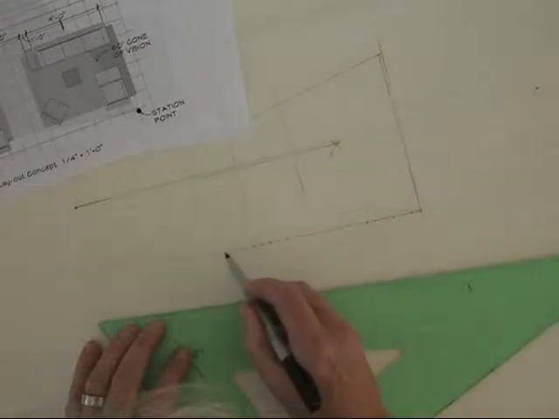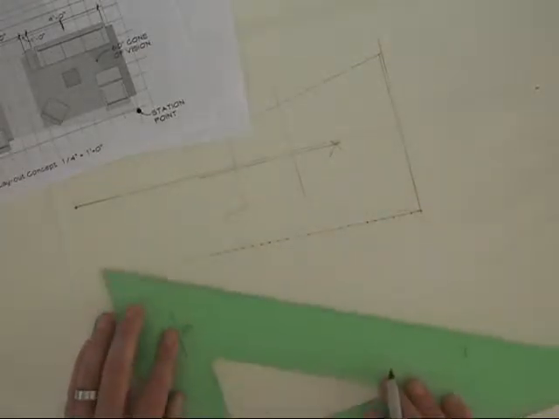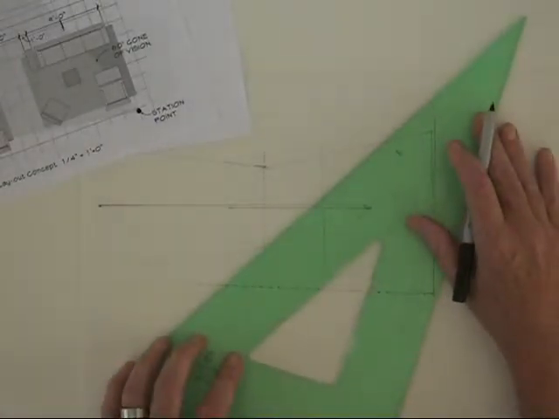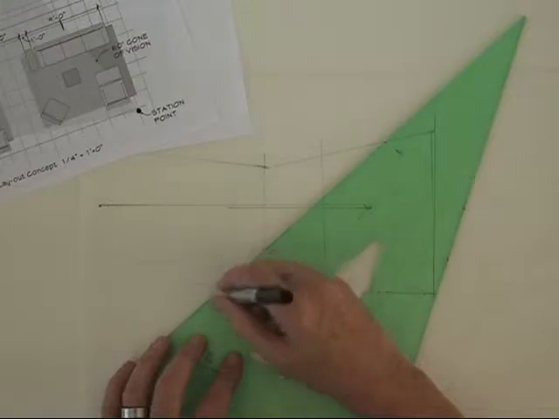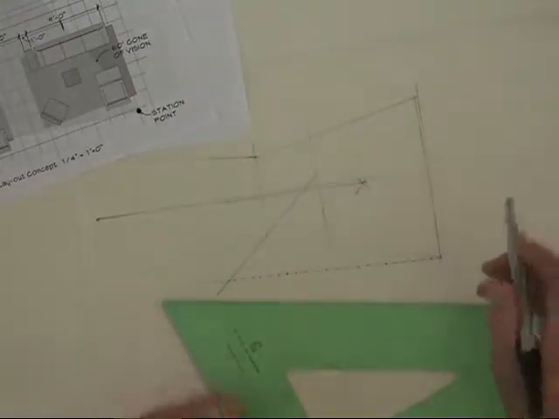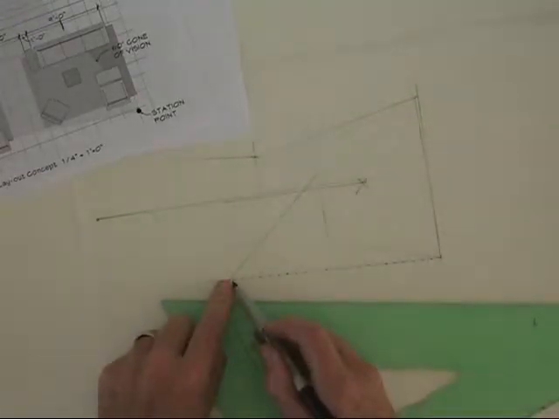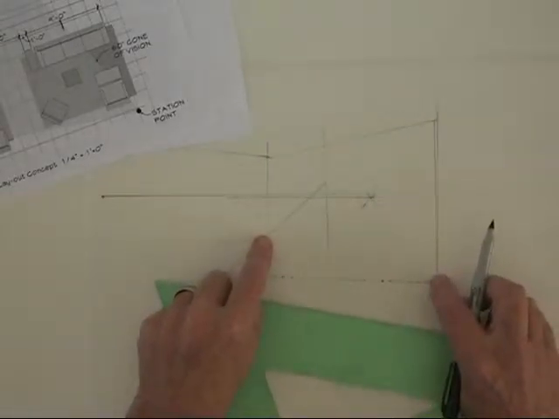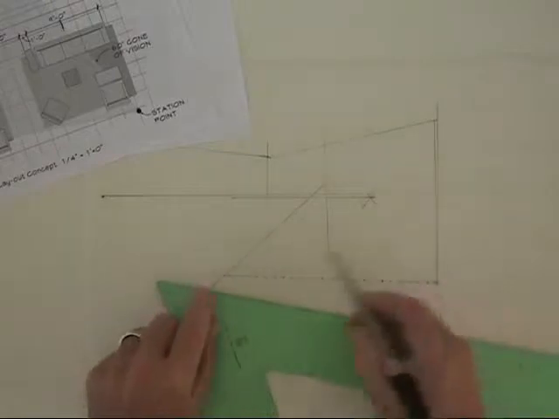And then there's 1, 2, 3.5 feet for the rest of the wall, up to the corner.